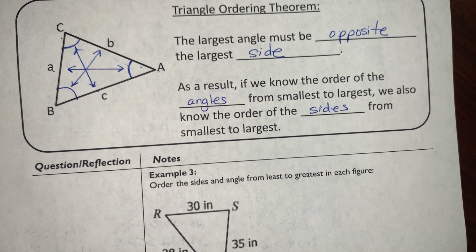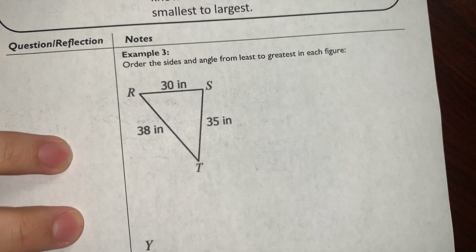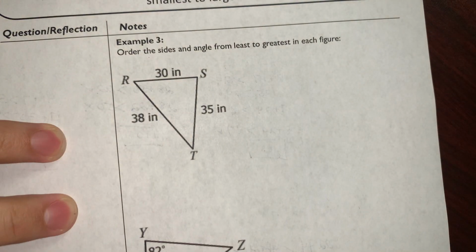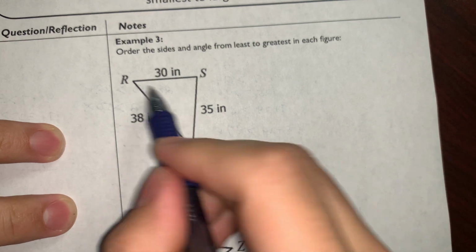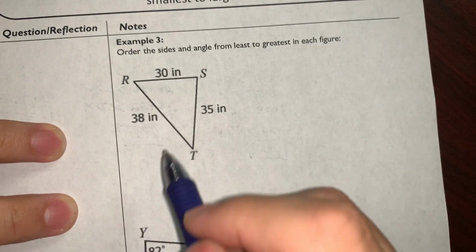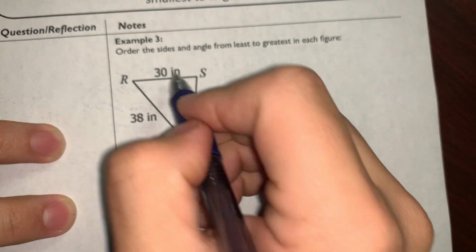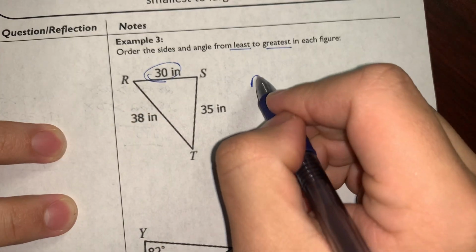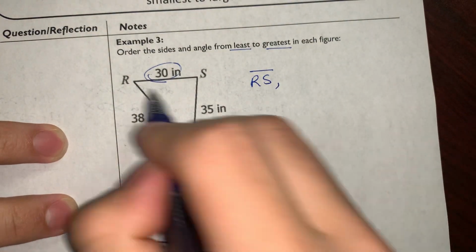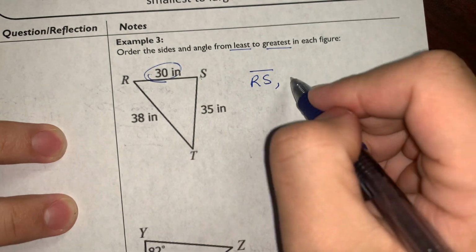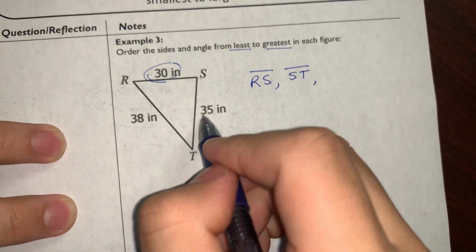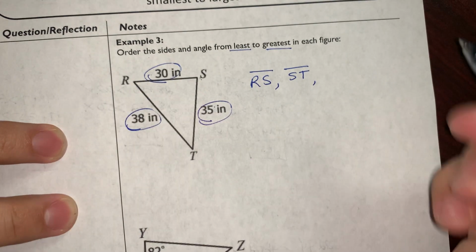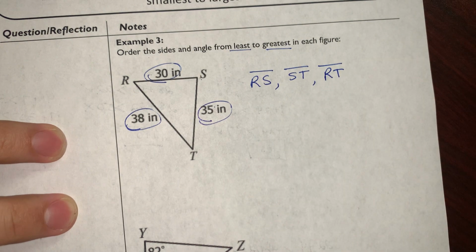All right, it'll probably make more sense when we actually do a problem. For example 3, it says order the sides and angles from least to greatest in each of the figures. First, let's order the sides. From least to greatest, we start with the smallest one. The smallest side is RS, so RS goes first. Then the next largest side is ST, which is 35. And the longest side is 38, so RT. That's the largest side.